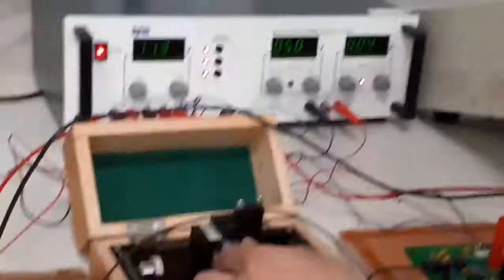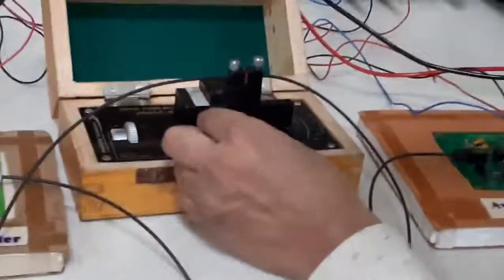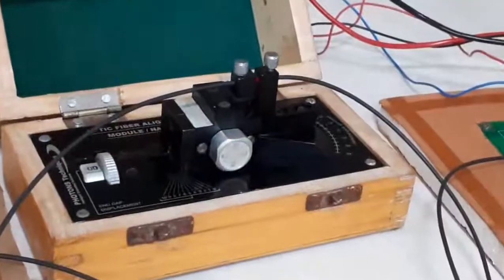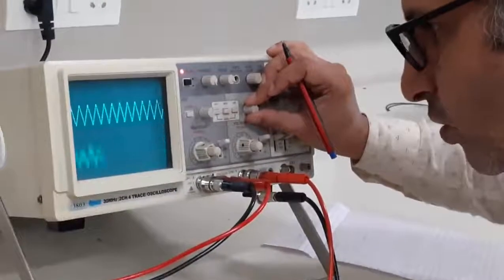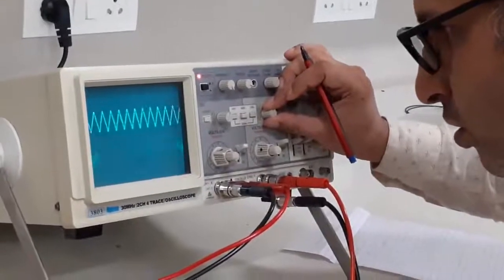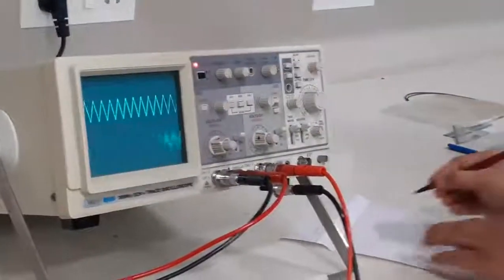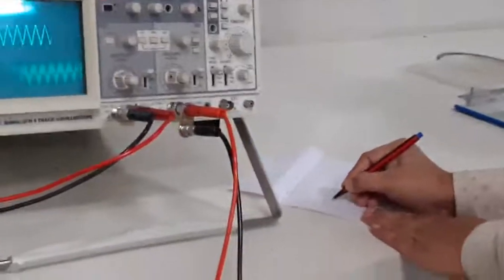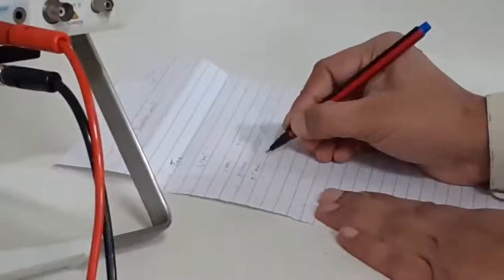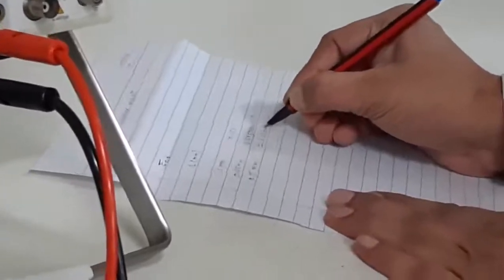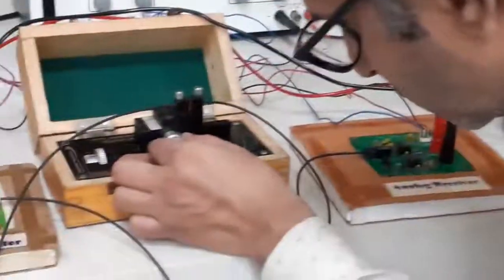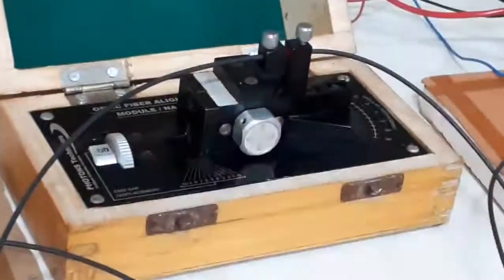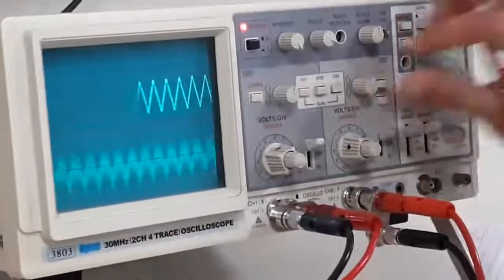Now I will increase this to 0.5, precisely 0.5. For 0.5 millimeter, my output is about 2 into 50 millivolts, which is about 0.1 volt. Then I will increase further by 0.25. At that point, my output is about 1.8.